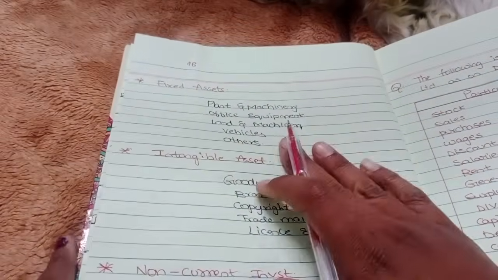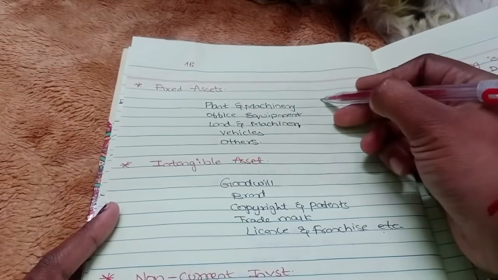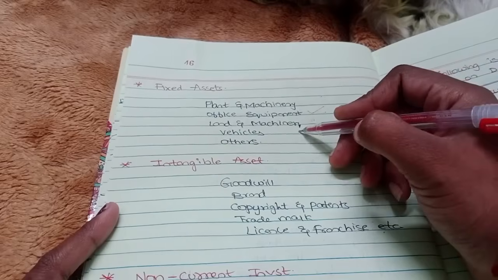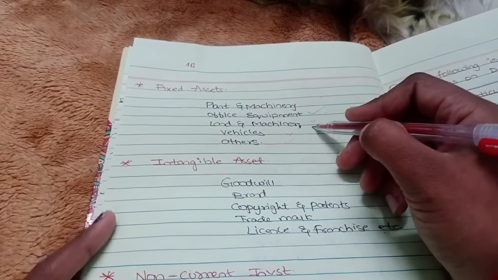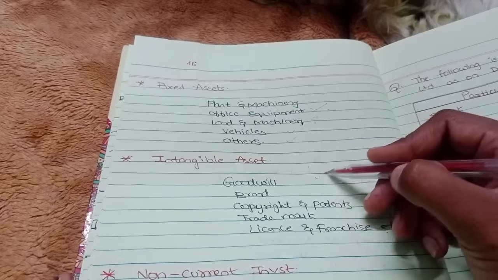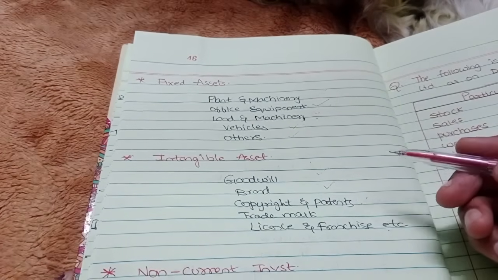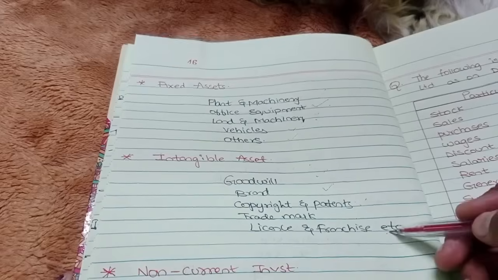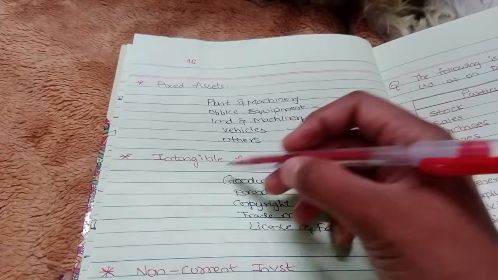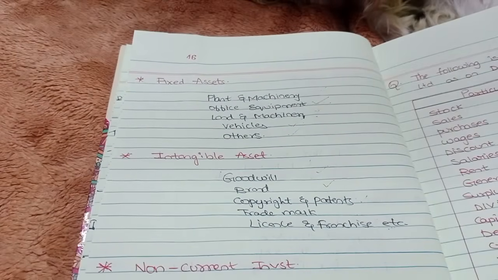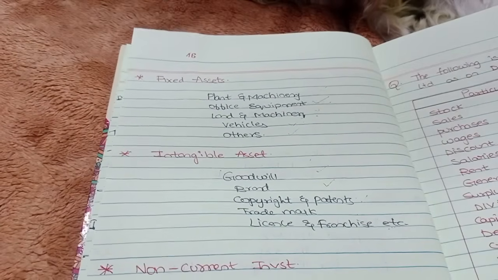Okay, students. Next, in fixed assets, what are the things you will get? Plant and machinery, office equipment, land and machinery, furniture and fixtures, vehicles, other fixed assets. Intangible means goodwill, brand, copyrights, patents, license, trademarks, franchise, etc. These types of things you will get in intangible assets. Intangible assets means we can't see them but we can feel the profit.